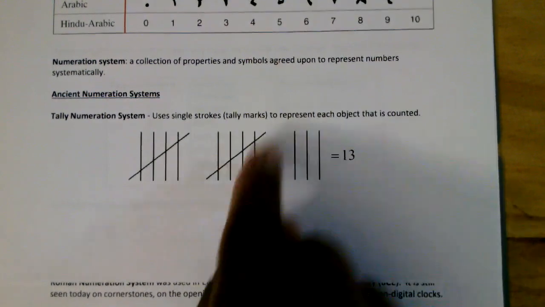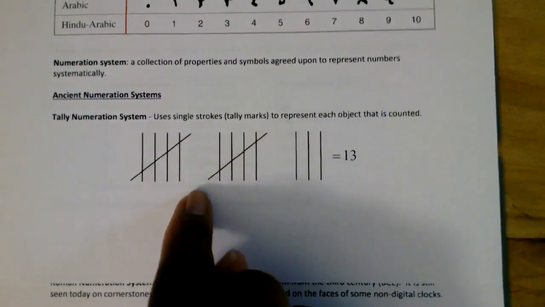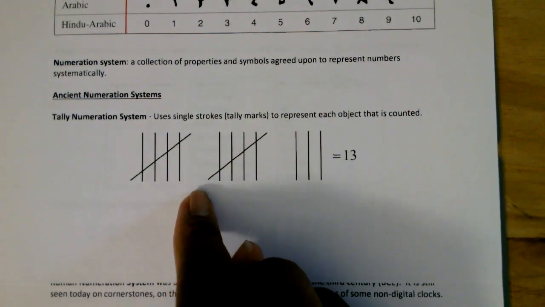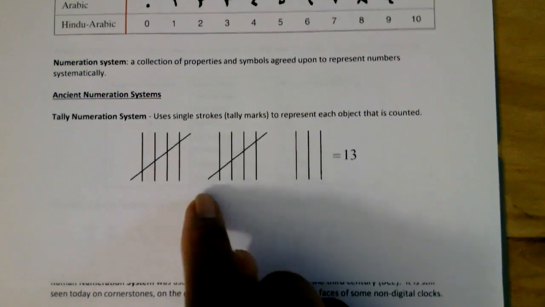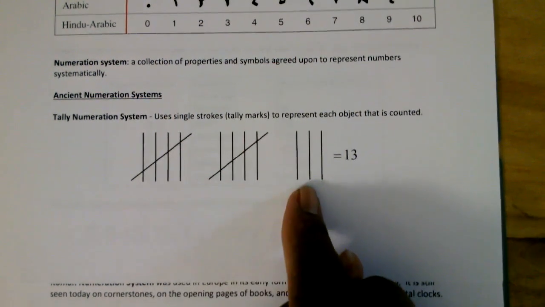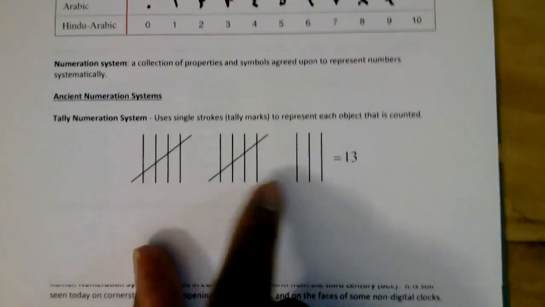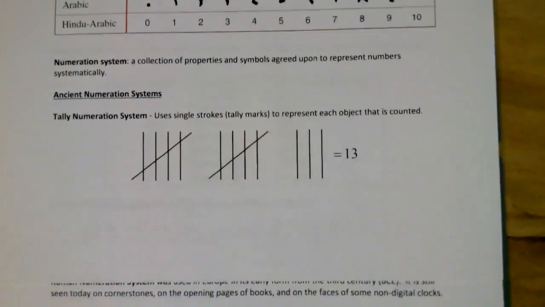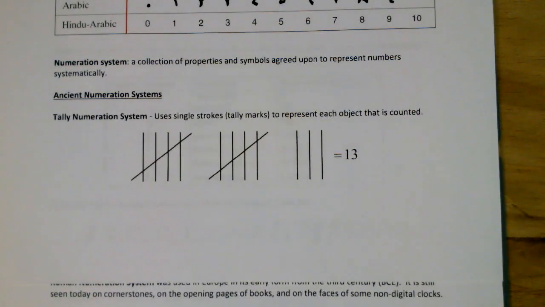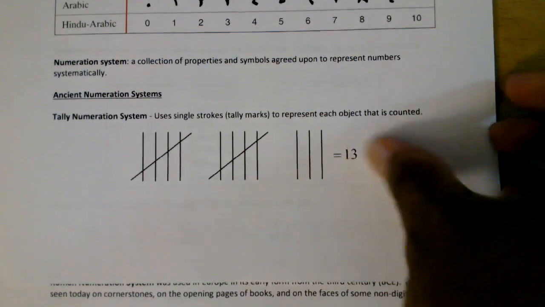And for each 5, you have 4, and then those 4 are crossed with a diagonal line. So this tally numeration represents the number 13. This is 5, 10, 11, 12, 13.